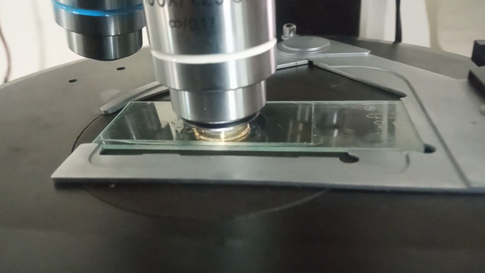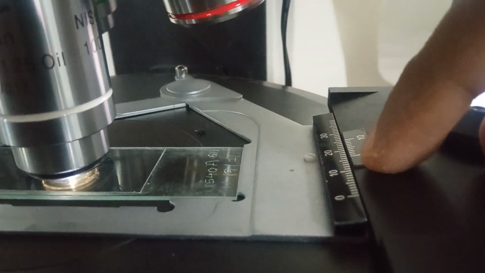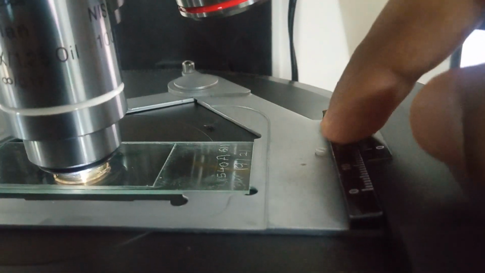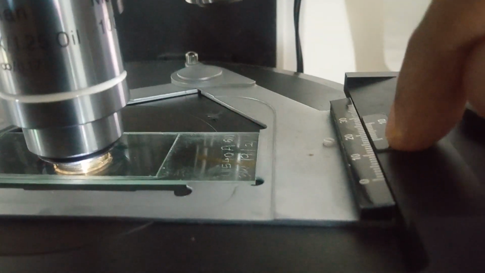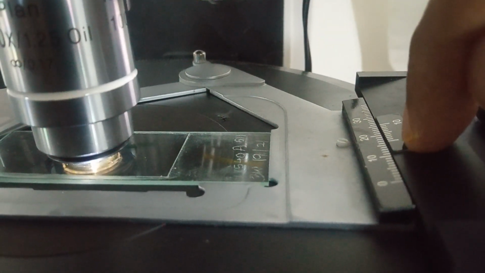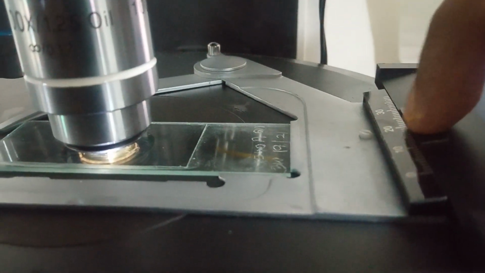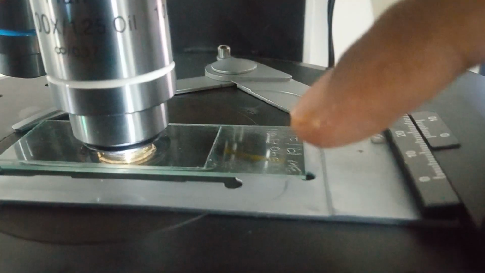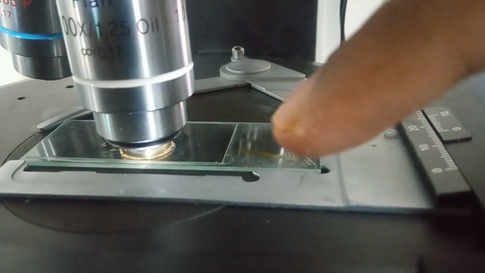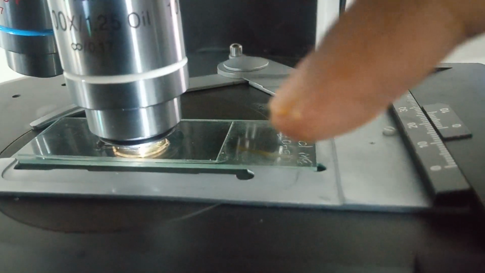So here we see this scale should be in a position where this 20 and 0 will be making a straight line, but here we can see, according to our slide marked box, it's deviated.